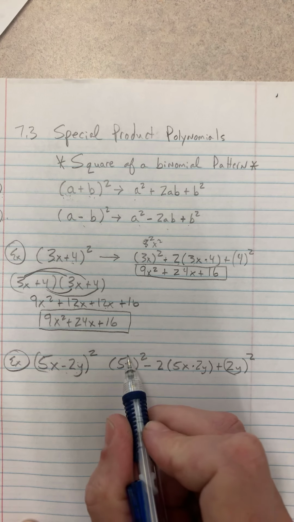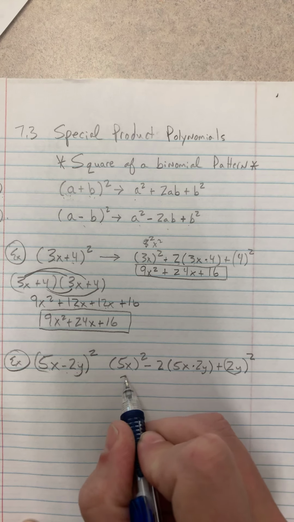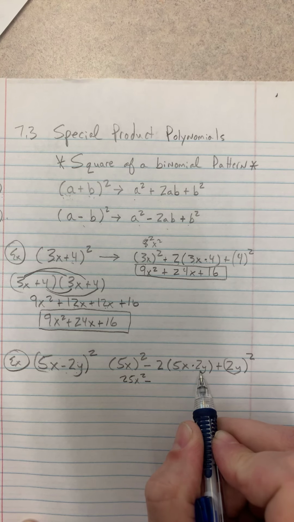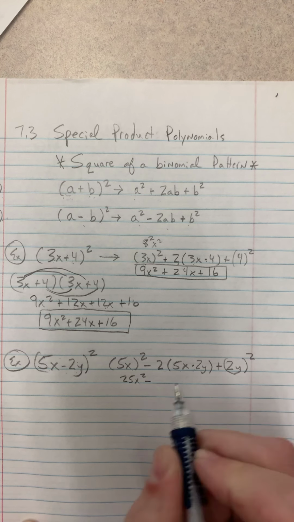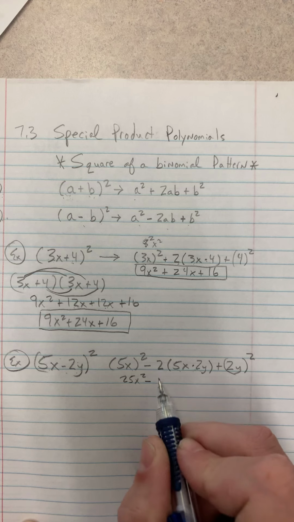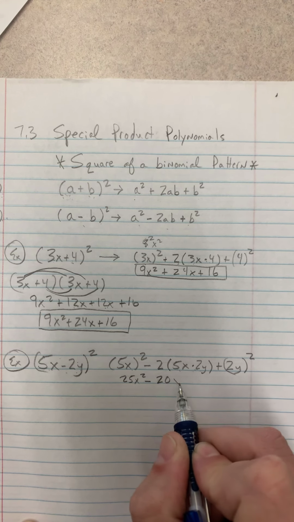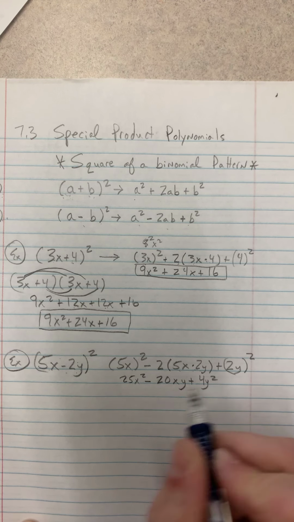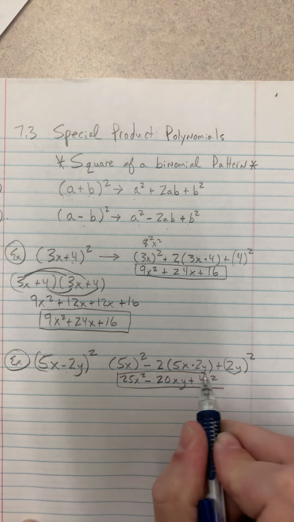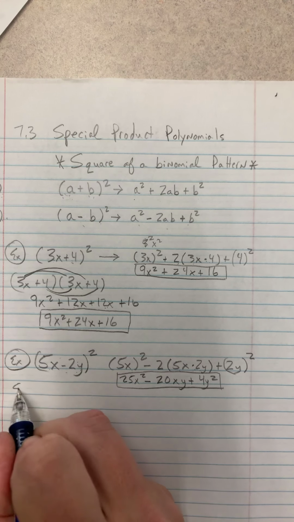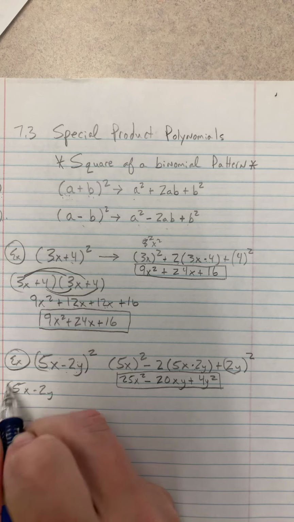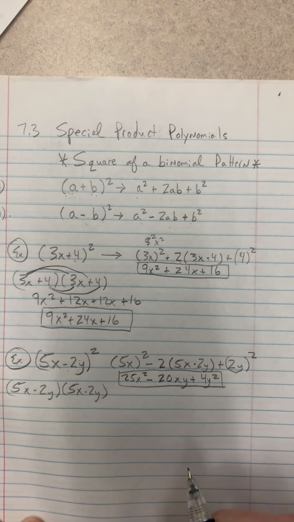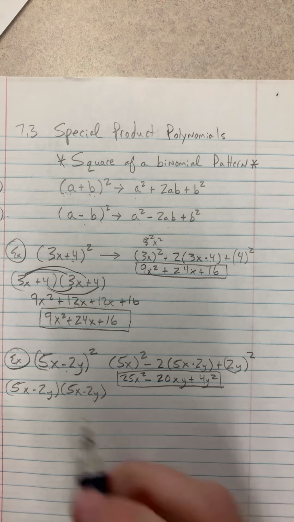5x times 5x, or 5 squared times x squared, that's 25x squared, minus 5x times 2y. 5 times 2, 10. 10xy, and I double it. Plus 4y squared, and I got it. And again, I can always write this out. This may be the last time you see me do this, because I'm going to definitely use the pattern.